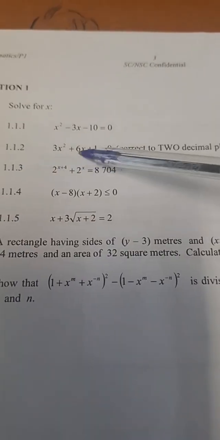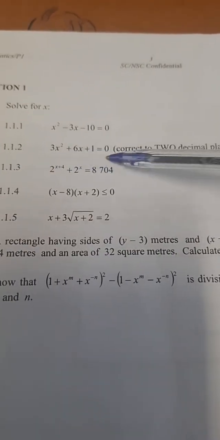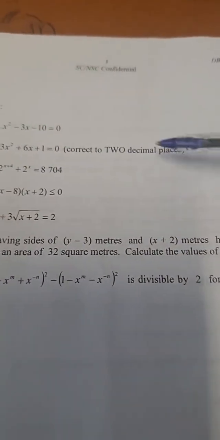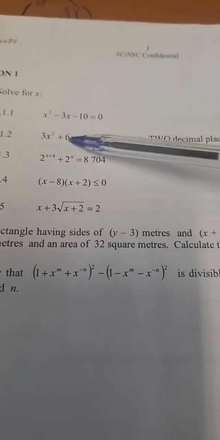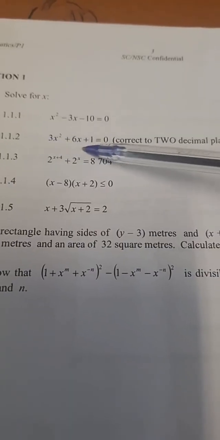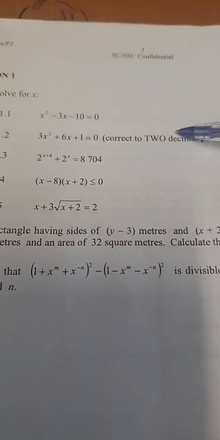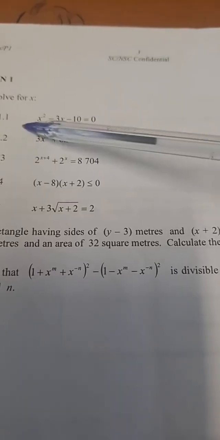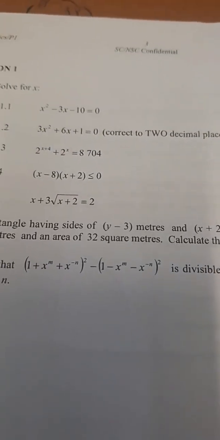Learners in grade 11 can answer 1.1.2, because what do we use when we are answering a question like this, correct to decimal places? What do we use to answer a question like 1.1.2? We use what, guys? Anyone wants to comment? Okay, let's see if I actually have it here. The dreaded formula sheet. Okay, the welcome formula sheet.